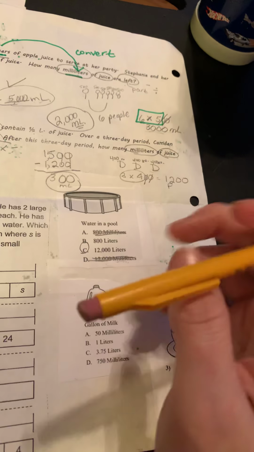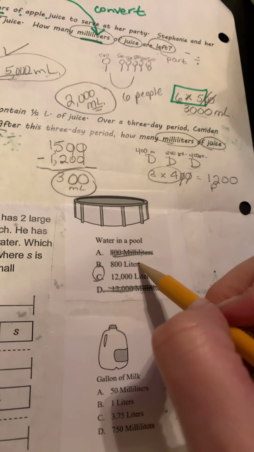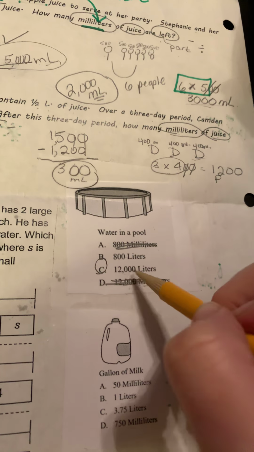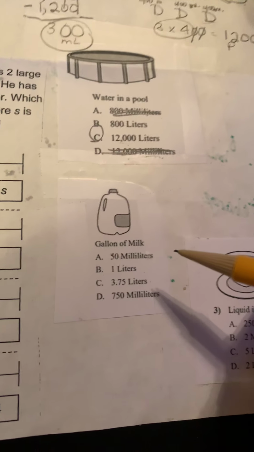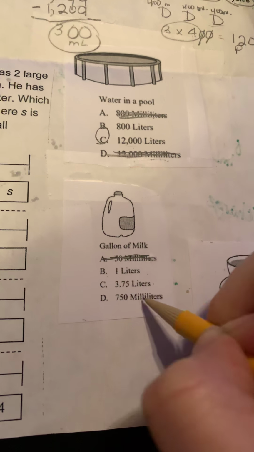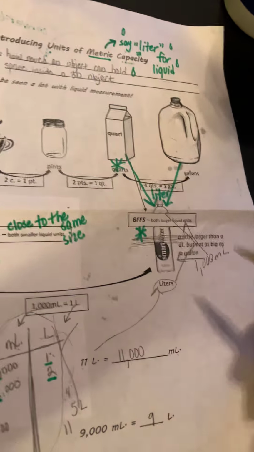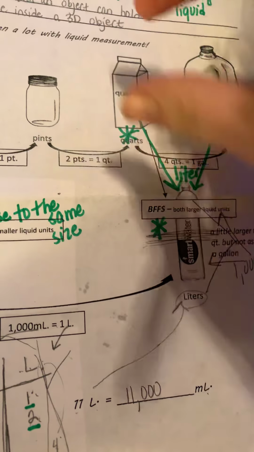That one's iffy. I guess it depends on the pool, but I would say 12,000. Well, 800 gallons would make sense, but gallons are much bigger. All right, a gallon of milk. Well, which ones could we eliminate? Yep, milliliters. That's not even 1 bottle of water. What's 1 liter like? 1 liter is like 1 quart, right?